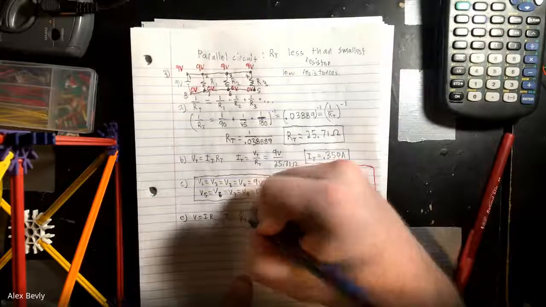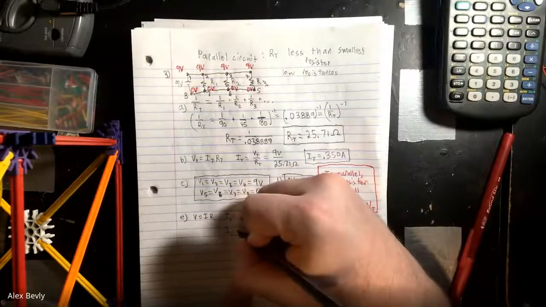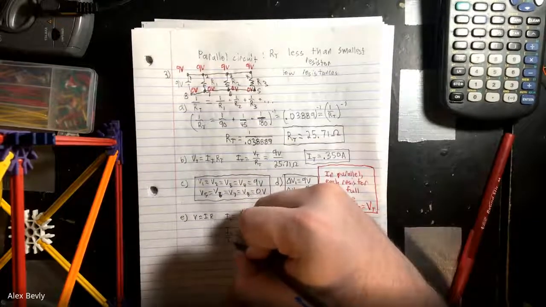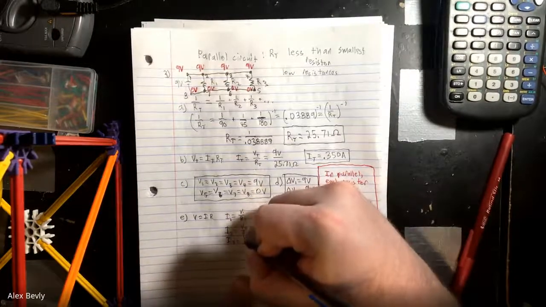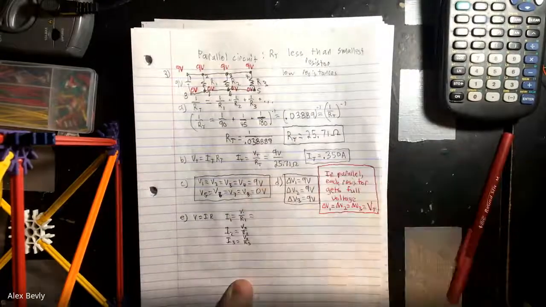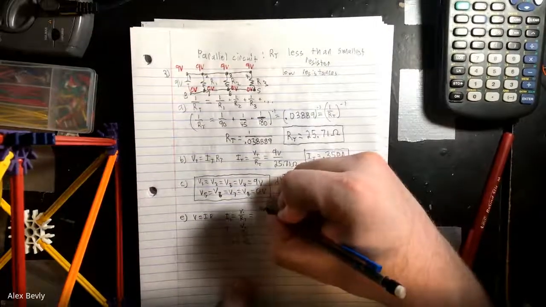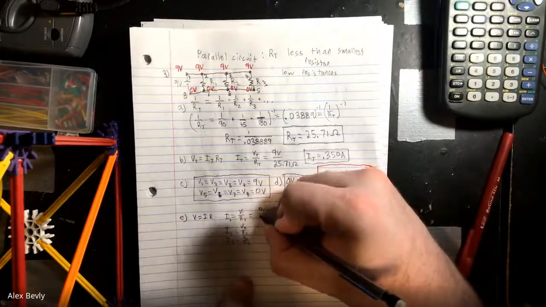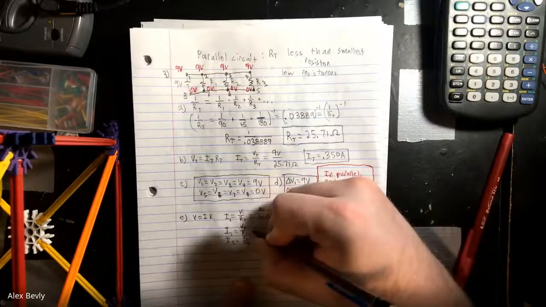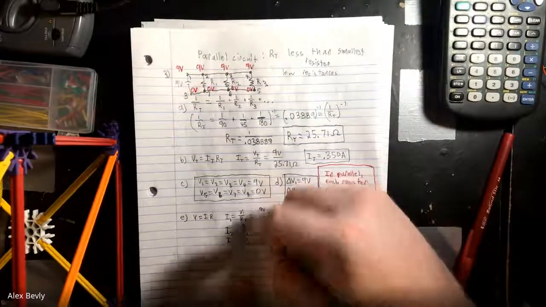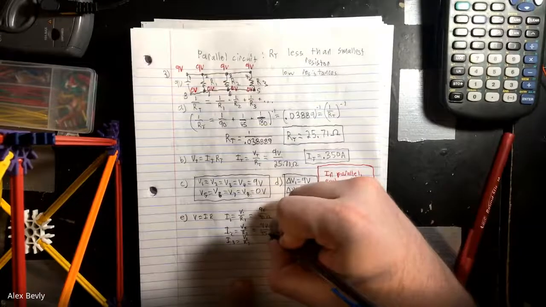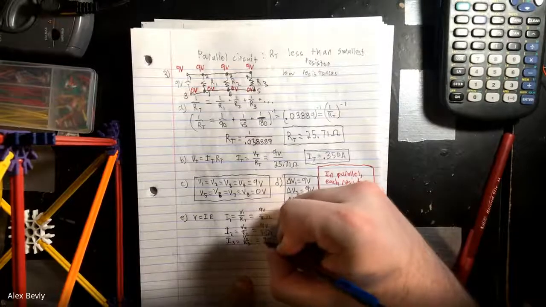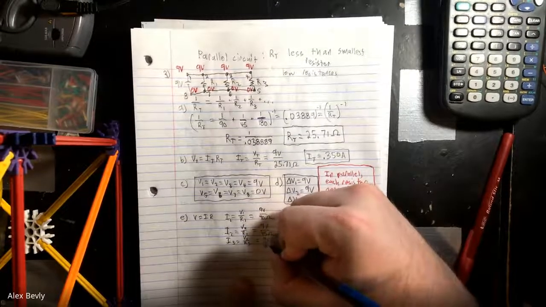So current 1 equals voltage 1 divided by resistance 1. Current 2 equals voltage 2 divided by resistance 2. And current 3 equals voltage 3 divided by resistance 3. So all of these get 9 volts, and resistor 1 is 90 ohms. They all get the full 9 volts, and resistor 2 is 45 ohms. They all get that 9 volts, and resistor 3 is 180 ohms.